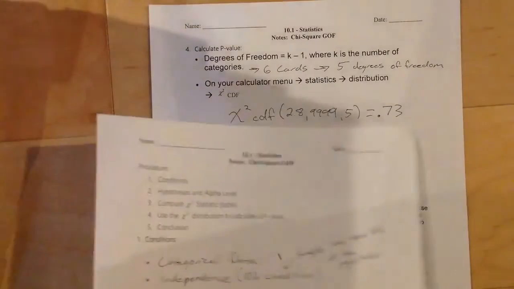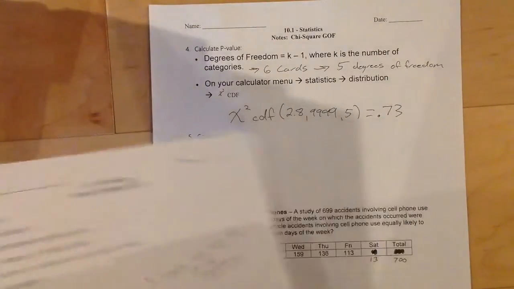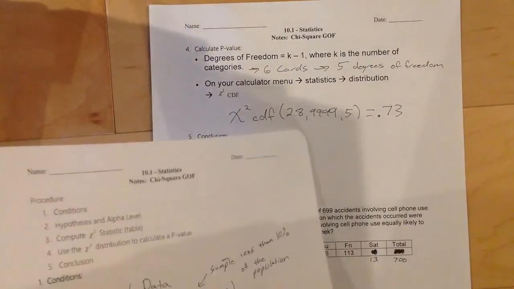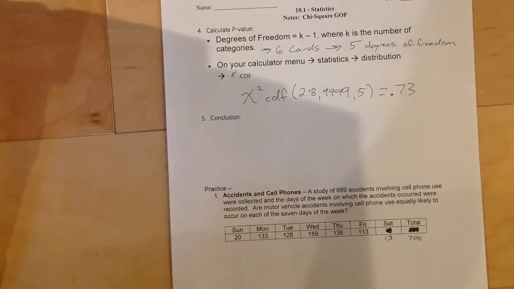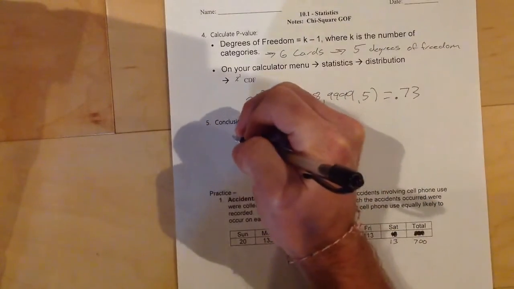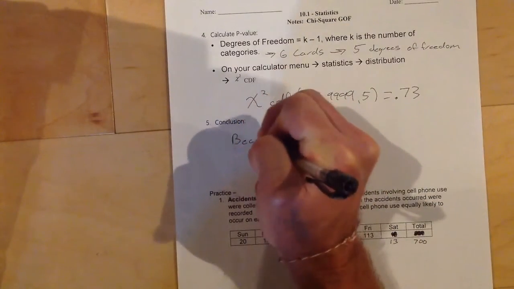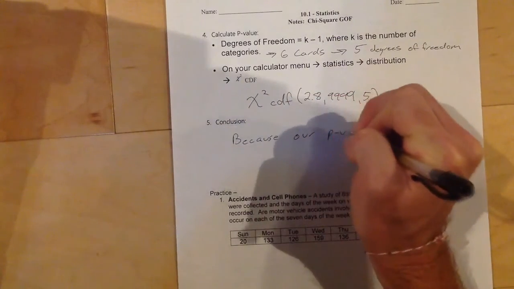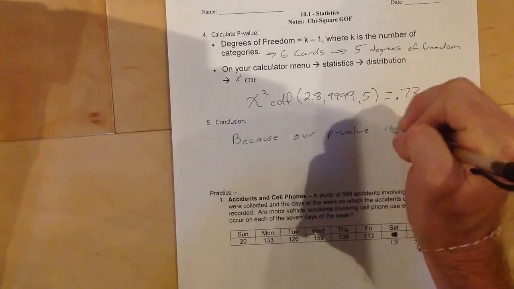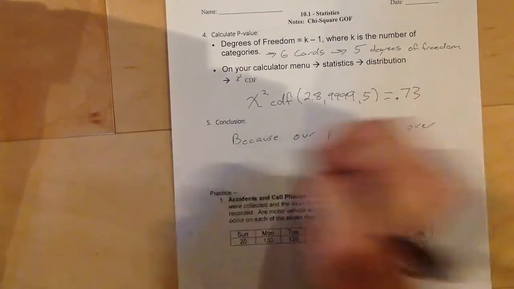You had a 73% chance of getting a chi-squared statistic of 2.8 or smaller. All right, so our conclusion is pretty much the same as it always has been, because our p-value is over 5%.